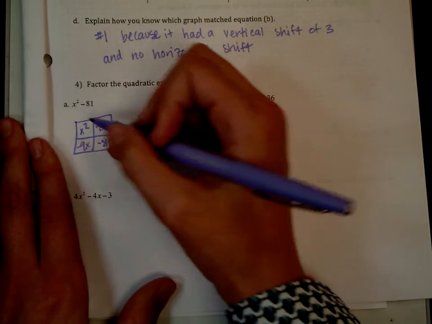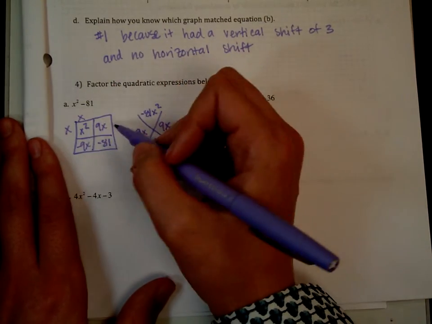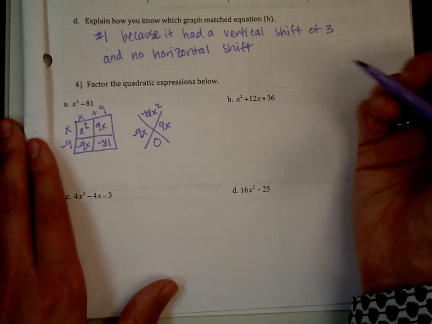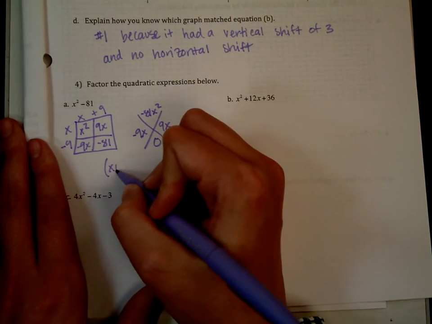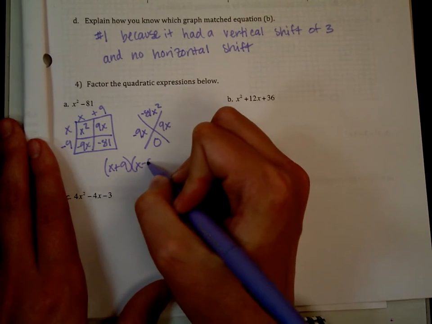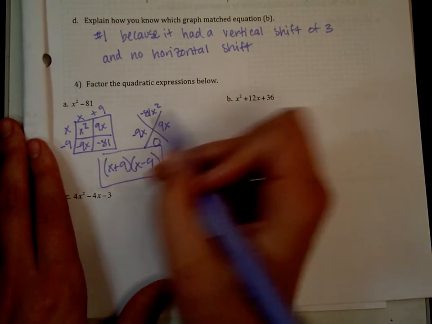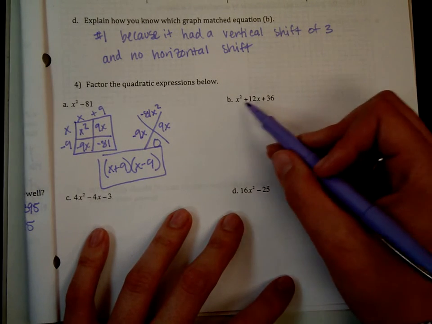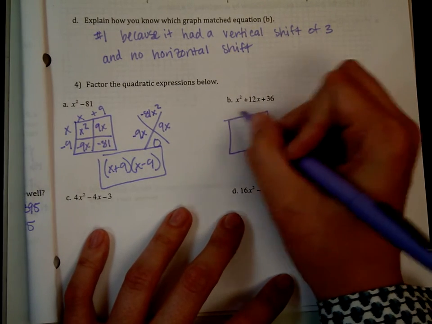Then I find my outsides. X times x is x squared, plus 9, minus 9. So this equals x plus 9 times x minus 9. For this one, I have no common factors. So I'll make a box and a diamond.